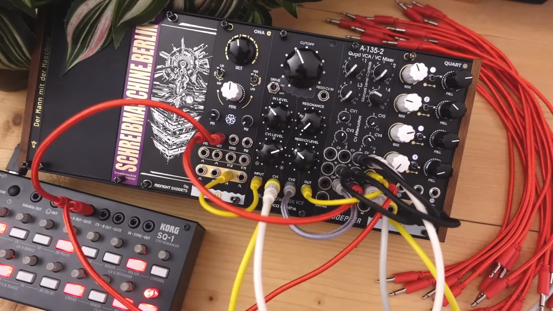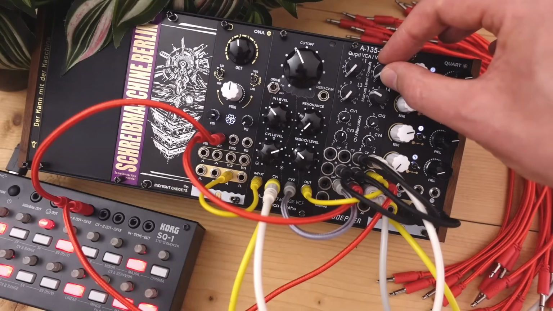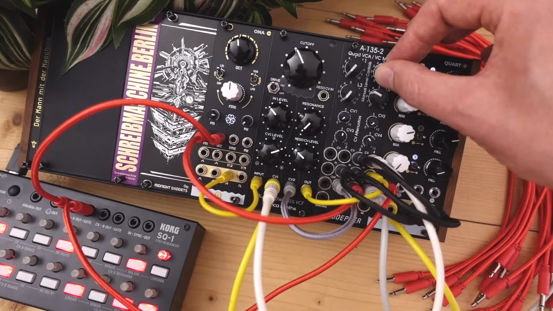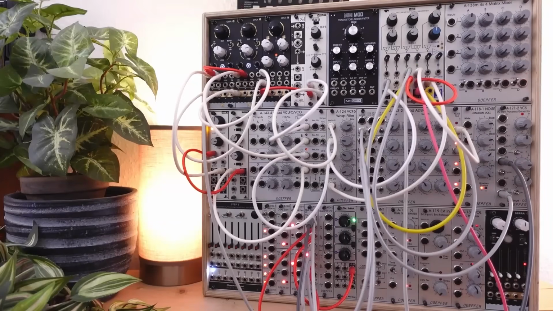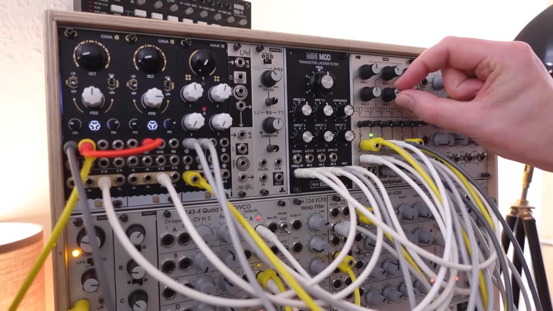VCAs are the magic ingredient that makes modular interesting, but also easy to do wrong. When picking an oscillator or filter, there's quite some room for personal preference. But when it comes to a VCA, I have a very clear advice. Get a solid quad VCA right from the start. A quad VCA will likely hold its value regardless of what you want to do with your system. And the more your modular grows, the more uses you'll find for them.